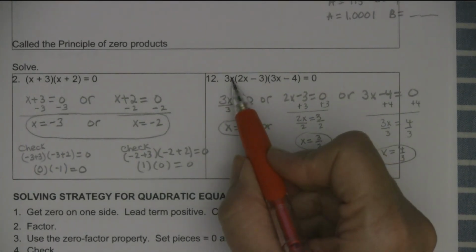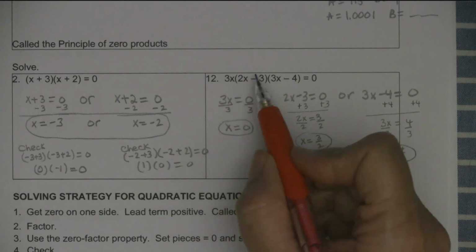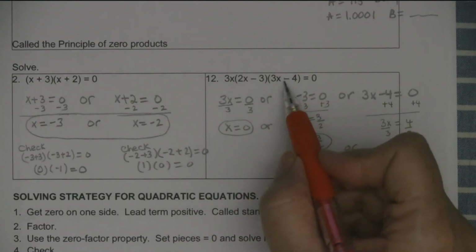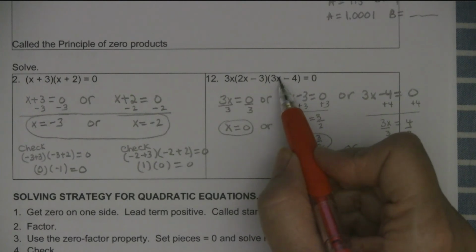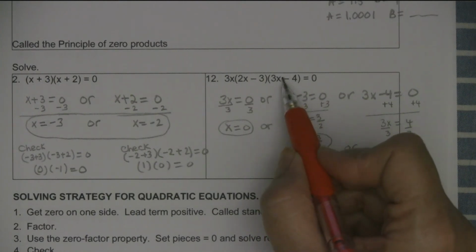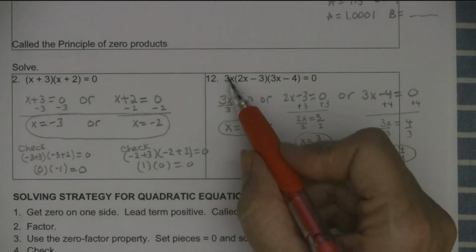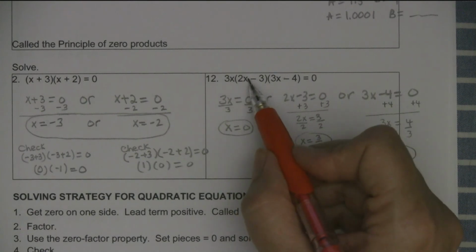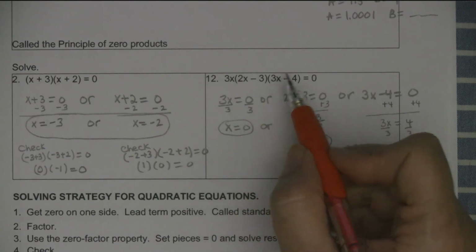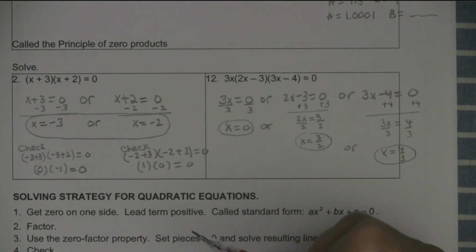If you put in 0 here, you get 0 on the outside, times this is not 0, but it's whatever number it is. And this is not 0. When you put in 0, 3 times 0 is 0, but minus 4. So this is negative 4, and this is negative 3. So when you put in x is 0, you get 0. 3 times 0 is 0. 0 times negative 3 times negative 4 equals 0, because one of the pieces is 0.